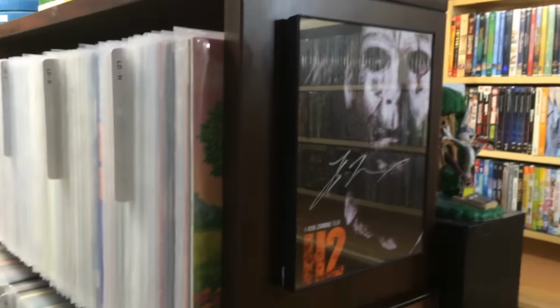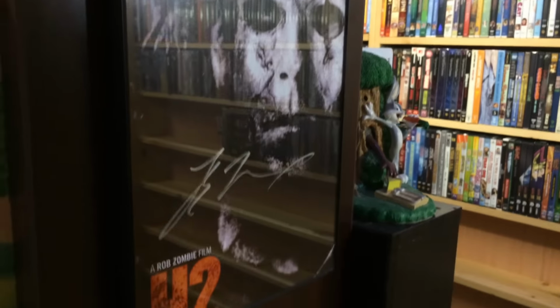And then down here we have Metropolis. I love this Metropolis poster. Found that at a Goodwill for like $5. That is so cool. Absolutely love that. So very awesome. So Tyler Mane signed Halloween II picture. I got my Funny Farm display up there. Very cool. Chevy Chase, Funny Farm. Awesome.